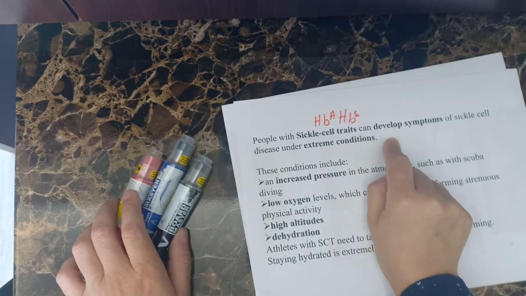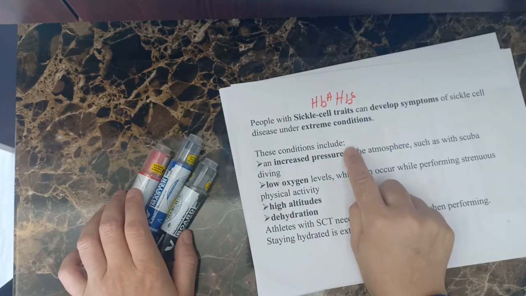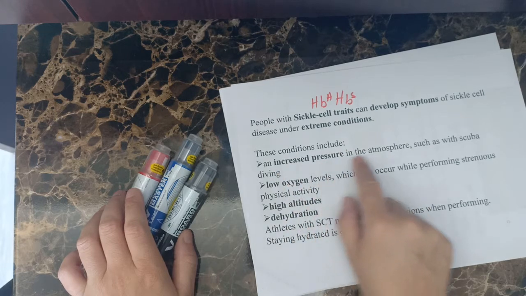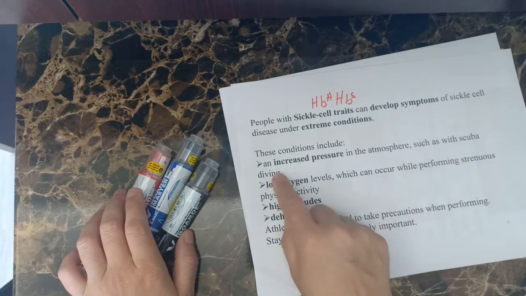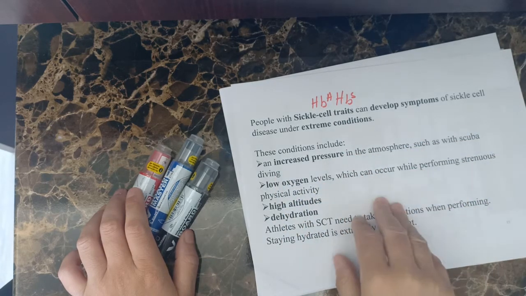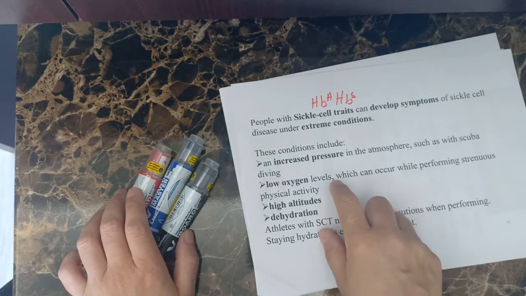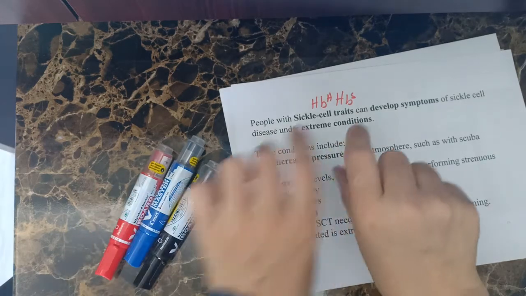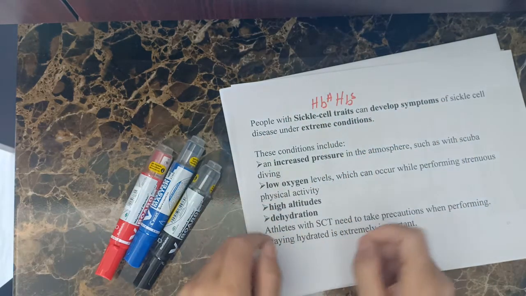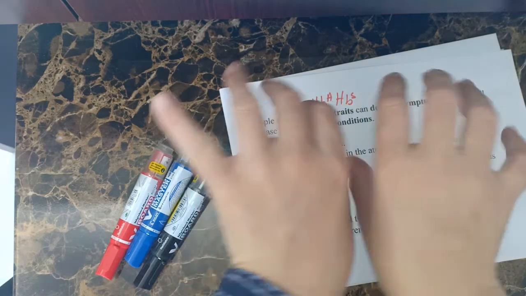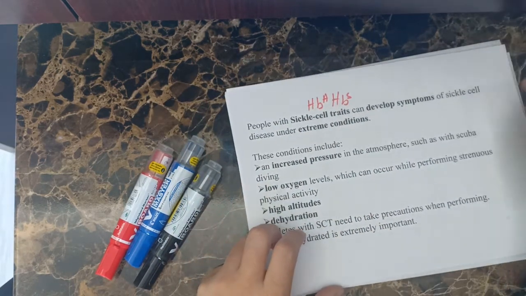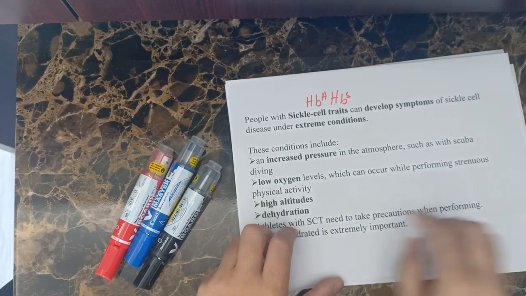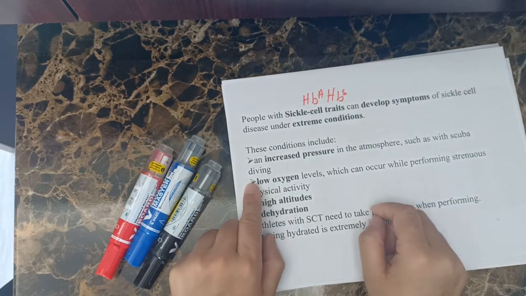What are those conditions? Those conditions include increased pressure in the atmosphere, such as scuba diving. When they start diving, they will start suffering. Their cells will start to sickle and they will have less oxygen, because when the cells sickle, they will not bind to oxygen, so the person will have low oxygen in the blood.